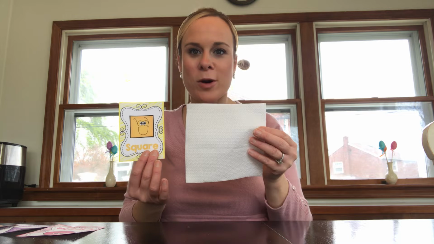What do you guys think? My napkin. What character would this be? My white napkin. Look at the sides. Look at the corners. What do you notice about the sides? Awesome job. It's Sammy the square. The sides are equal. There's 4, and it has 4 vertices. Great job, guys. Sammy the square it is.